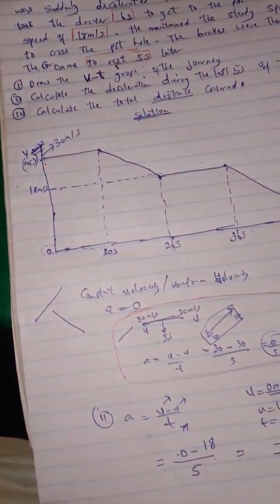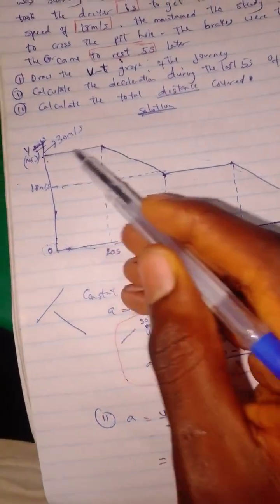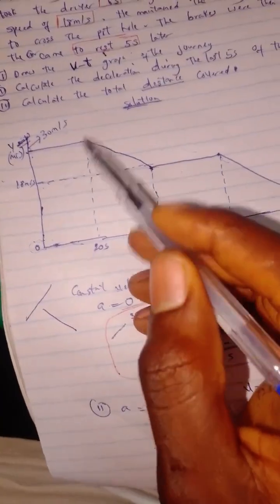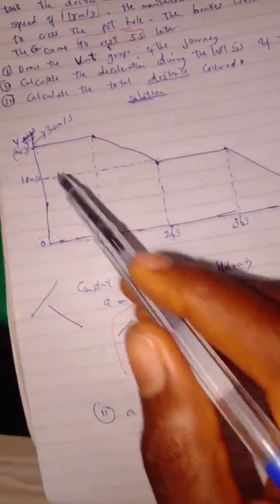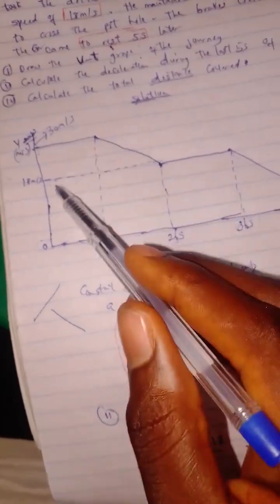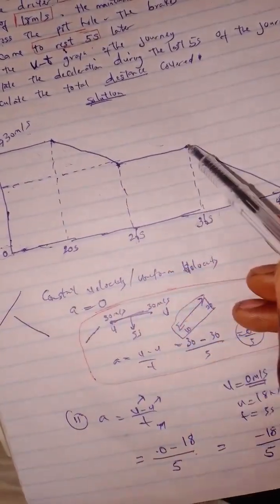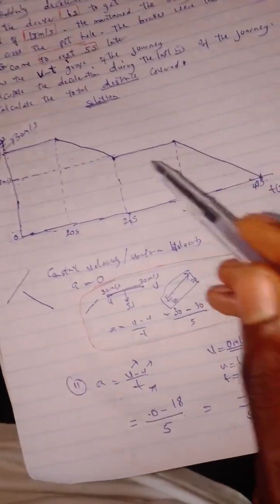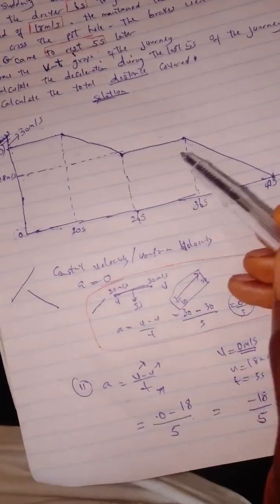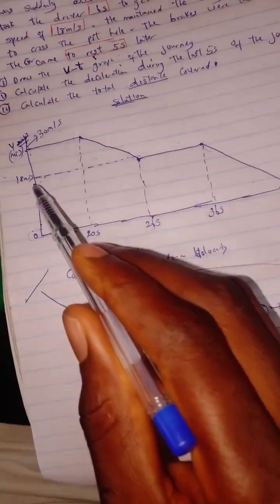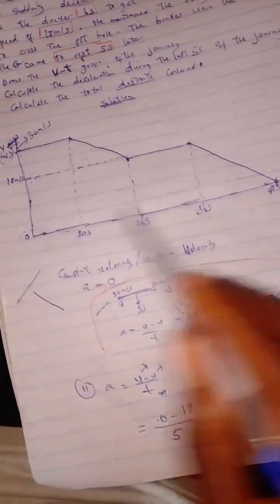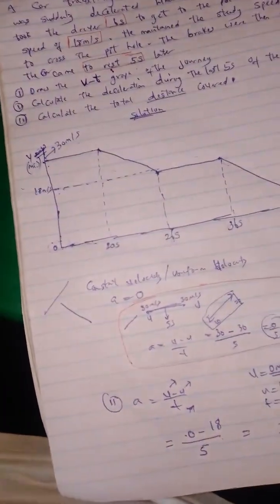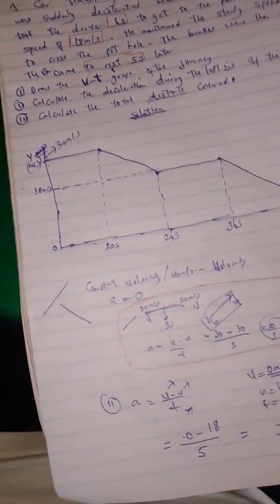Trapezium. You know what a trapezium is? Trapezium, we have a small side, then a longer side, then a height. That's a trapezium. If you look at this one, this is a small trapezium. Look at this one to this point, then this one to this point, and the height. So just focus on one height here. You will see it's a bigger trapezium. So you have two trapezium here.